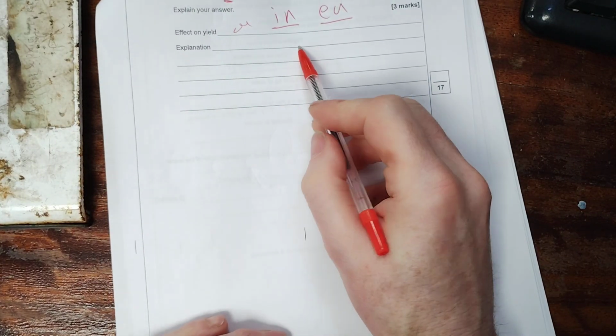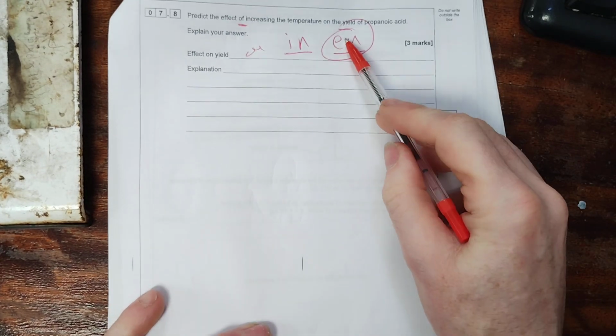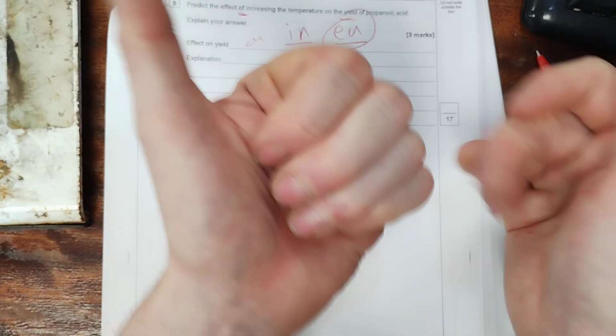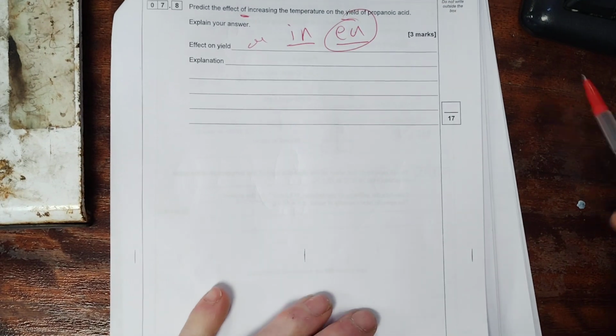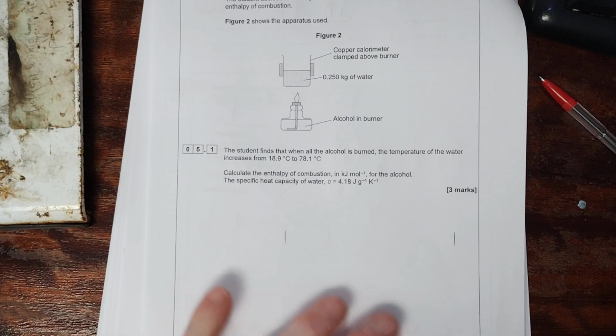Explanation: when the temperature is increased, the equilibrium will shift in the endothermic direction to oppose the increase in temperature, so it will shift to the left to counteract or oppose the increase in temperature.